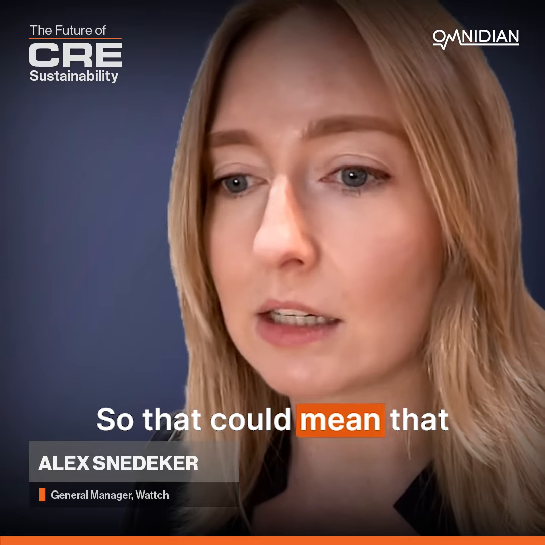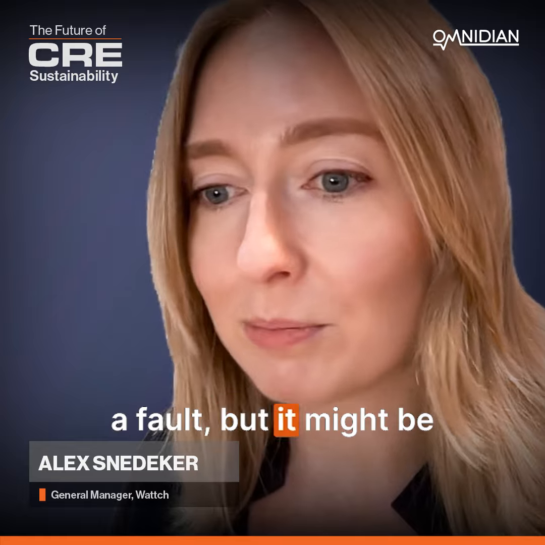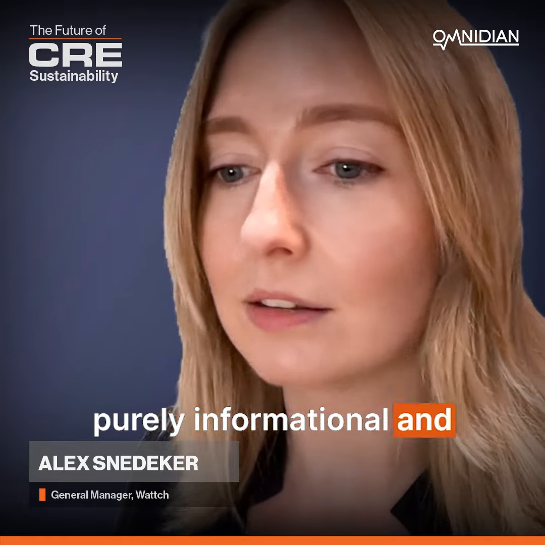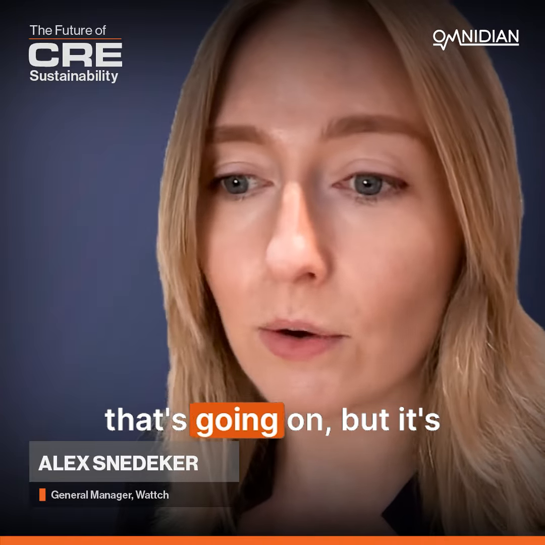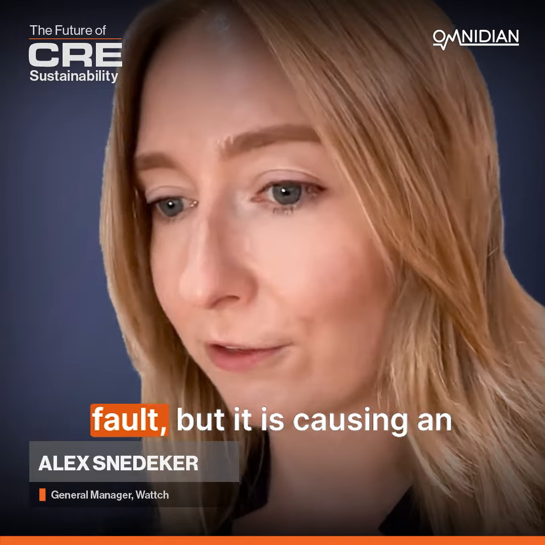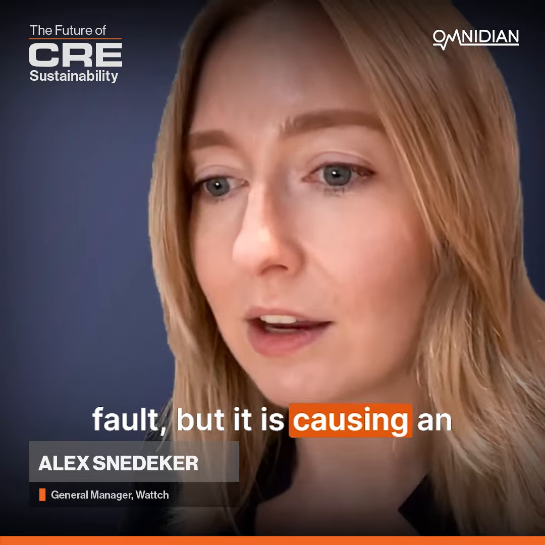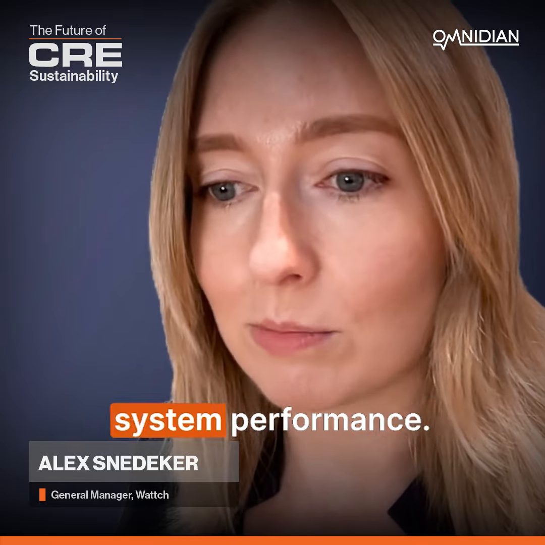So that could mean that an inverter is throwing a fault, but it might be purely informational and not super addressable. Or it could be that there's some sort of subcritical performance issue that's going on, but it's not actually throwing a fault, but it is causing an observable loss in your system performance.